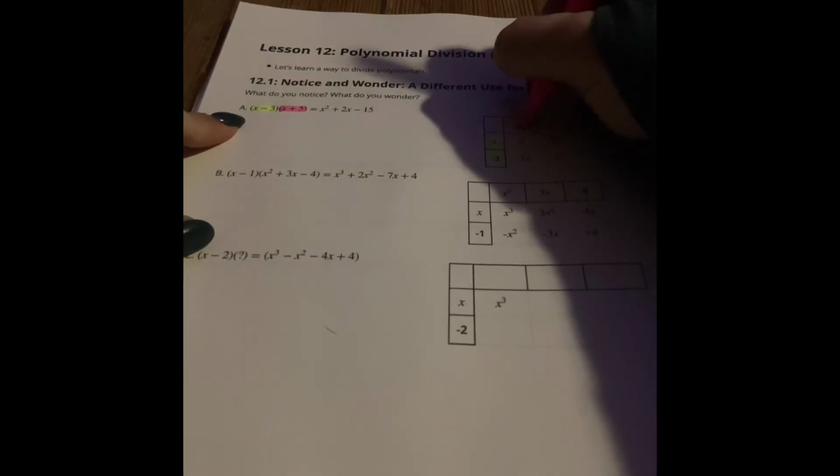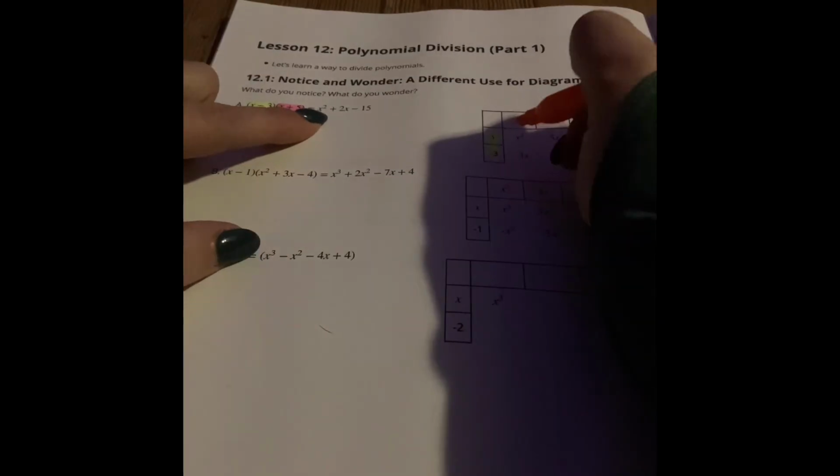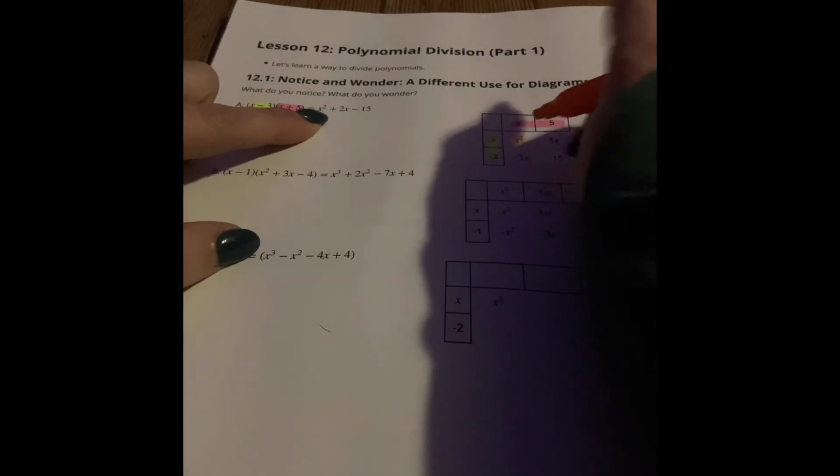So something to remember is that when we're multiplying, we put one of our factors on the side and then the other factor up top. It doesn't matter which way you do this when you're multiplying, it should still give you the same answer. So that's where we're getting those numbers from. And then when we're actually in this process, x times x gives us x squared, which we see right here.